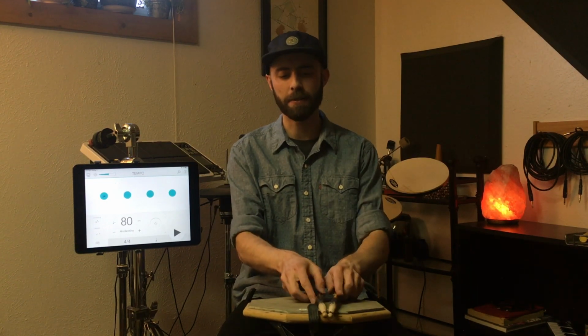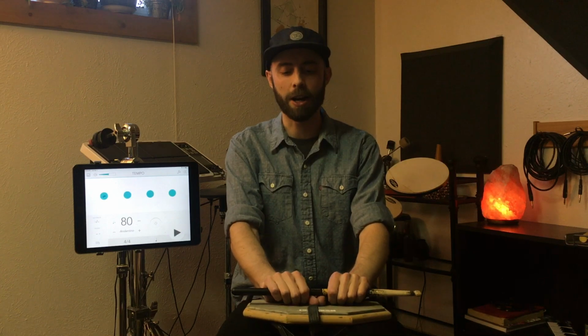This one we're just going to be using a pad. If you've got a pair of sticks and a pad, or even if you don't, you could just use your hands on your lap for this. It'd be totally fine. This one's really focusing on our core subdivisions of rhythm.